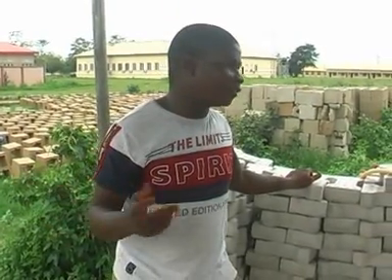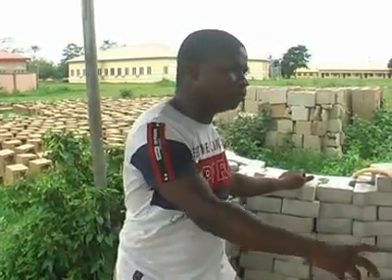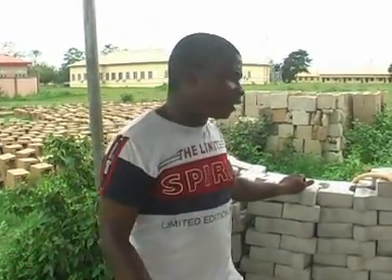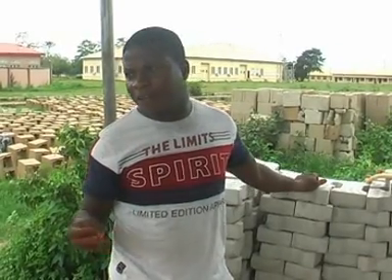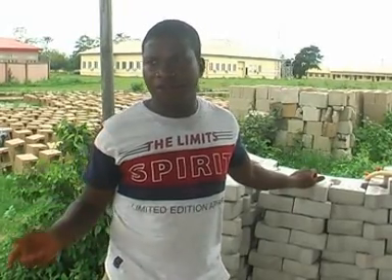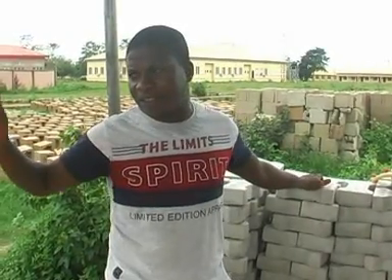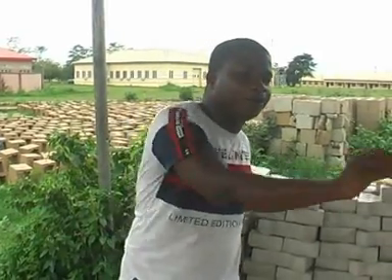Then after batching, we mix. After mixing, we fill up the mold, the plastic mold. After filling up the mold, we compact with hand trowel. After compacting, we cure. After curing, like 7 days, we demold. Demolding is the removal of the stone from the plastic mold. Then for making colored interlock stone, we add pigment.